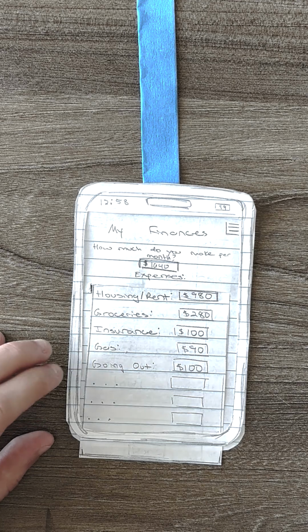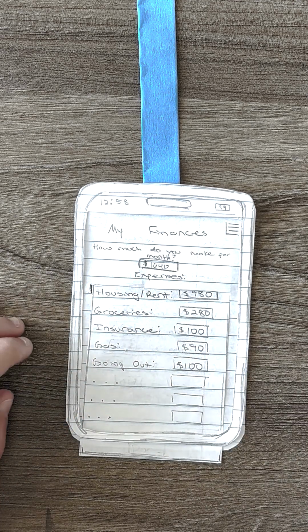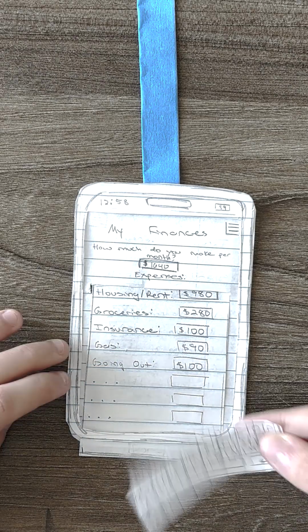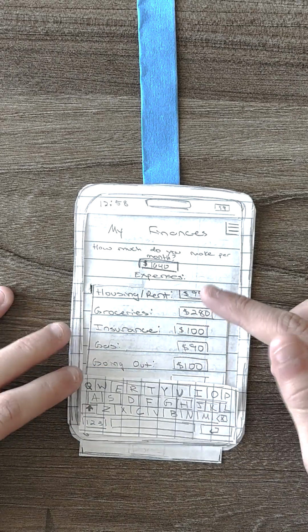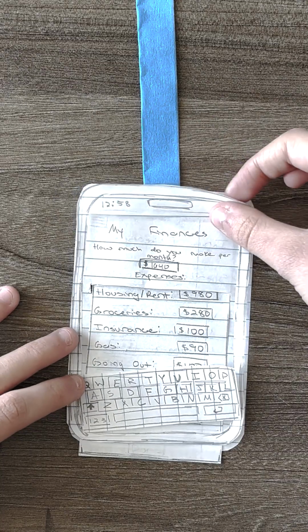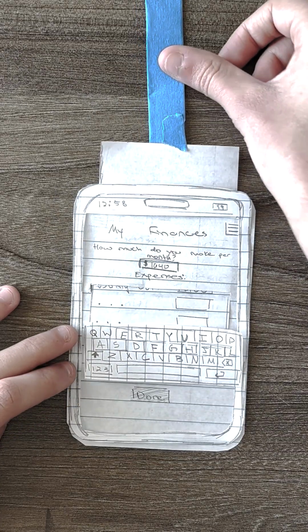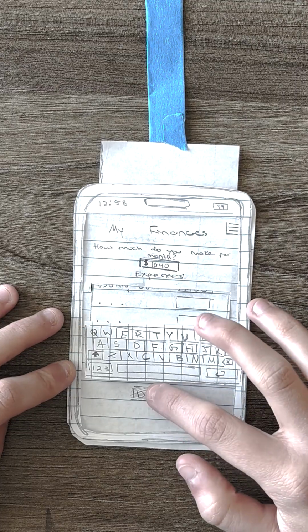It says my finances, and it's going to ask how much do you make per month, and in this example I put like $16.40. And then it's going to have a drop down menu, and you can pick and use the keyboard to input how much you're spending in each category, like housing, groceries, insurance, gas, going out, things like that. And then when you're done, you click done.